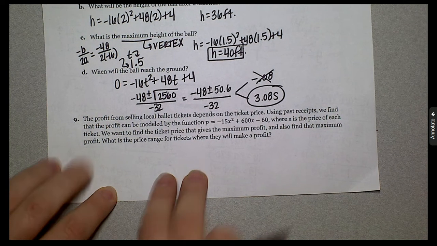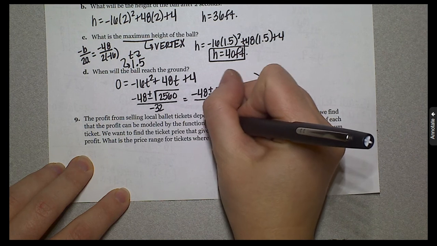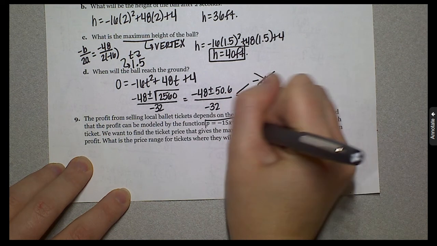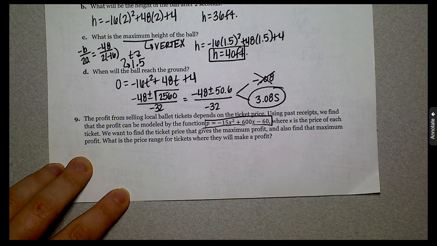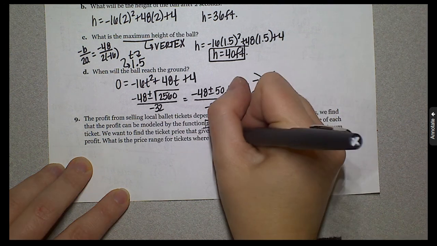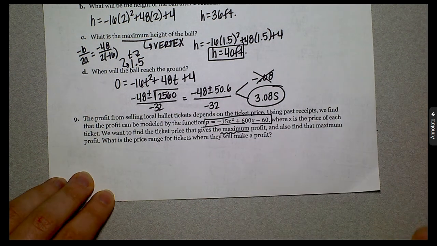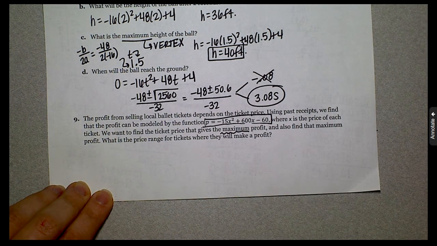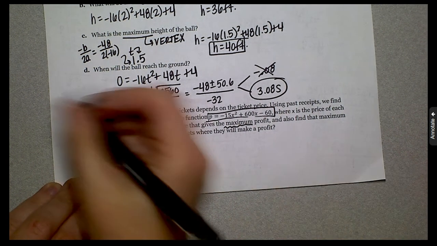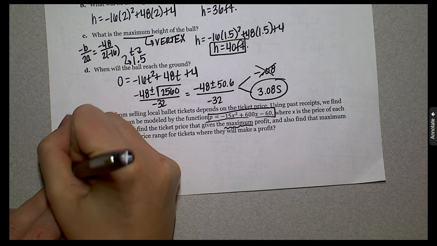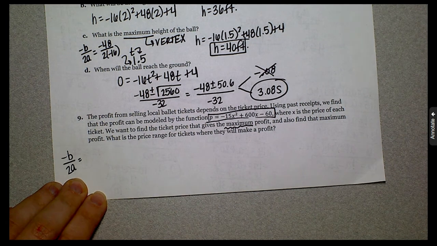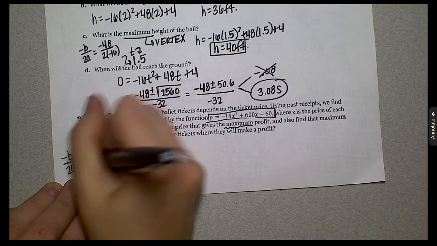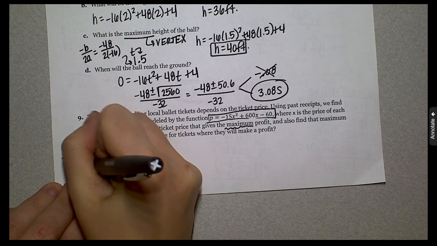So I read through, we're talking about the profit of selling ballet tickets, and it gives us a nice equation. X is the price of the ticket, P is the profit. We want to find the ticket price that gives the maximum profit. That's always the word that I'm looking for. And also find the maximum profit, okay? And then find the price range. I'll show you how to do that. That's quick. Maximum, vertex. Or if it says minimum, depending on how the problem is. So we just throw that in.